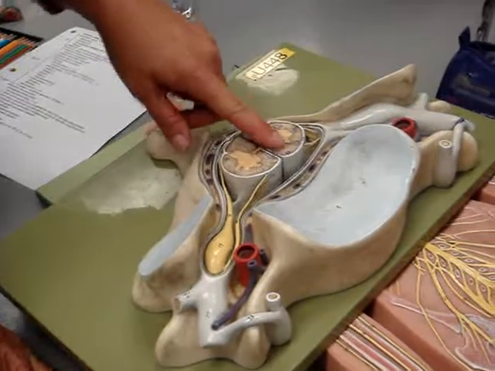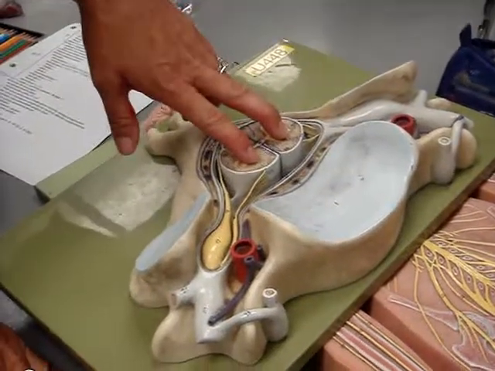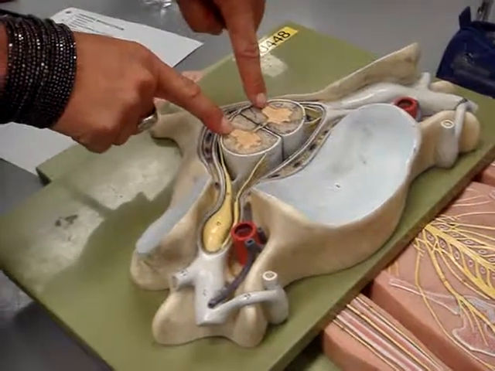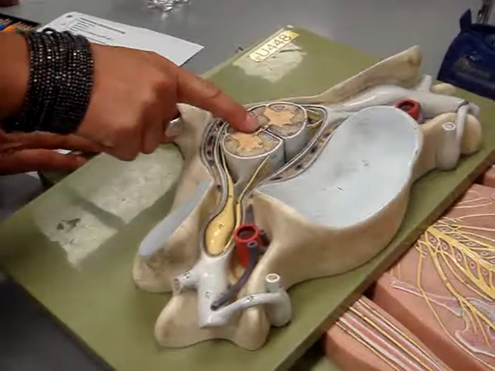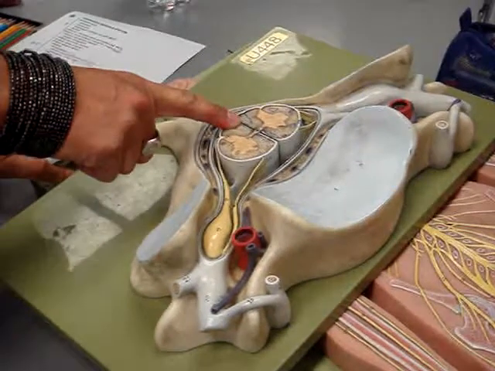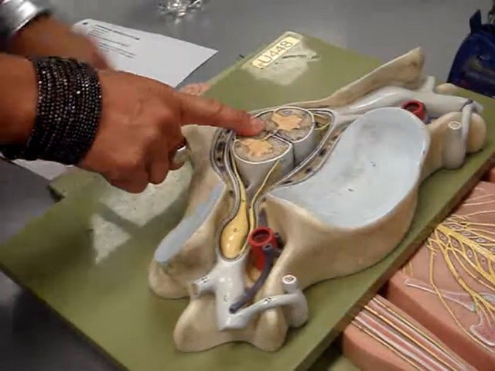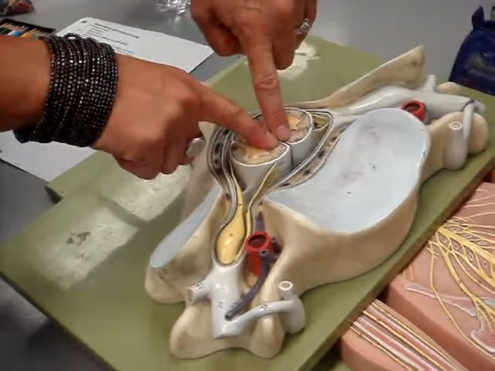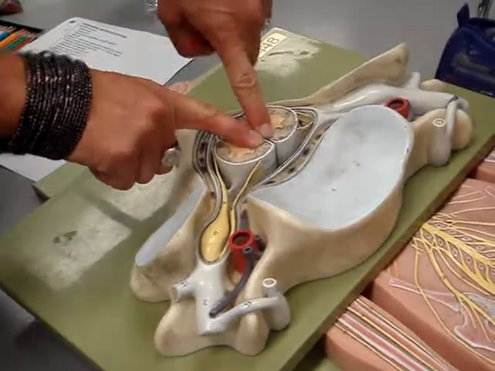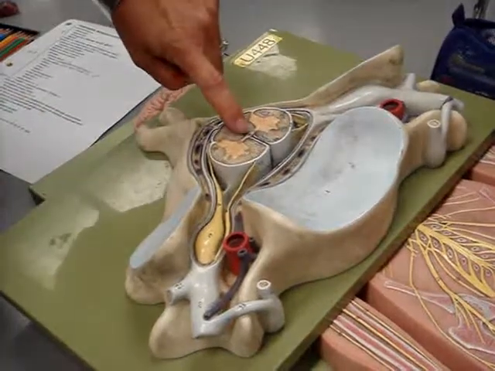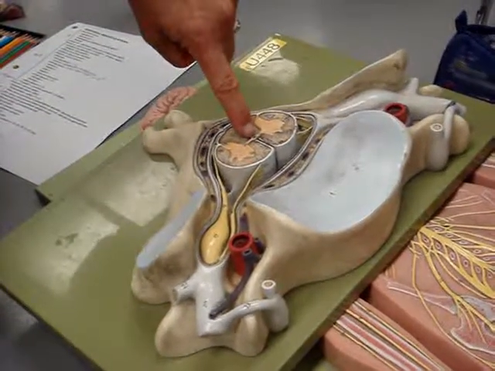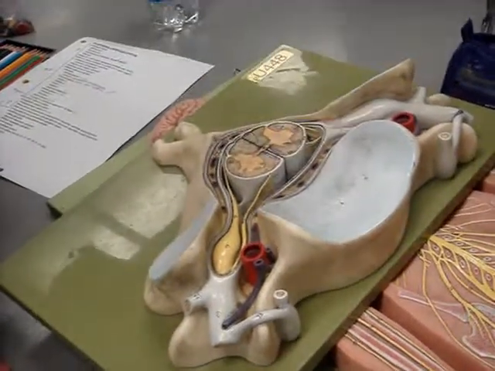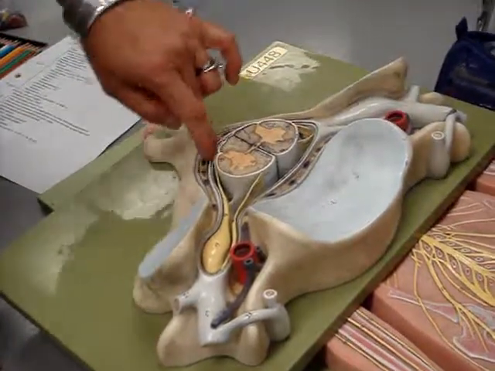This is the gray matter. So these are the anterior horns right here, the lateral horns, and the posterior horns. This is the posterior funiculi, which are the tracts of the white matter, the lateral funiculi, and the anterior funiculi. This is the central canal, where the cerebral spinal fluid is located, and it's also located around here.